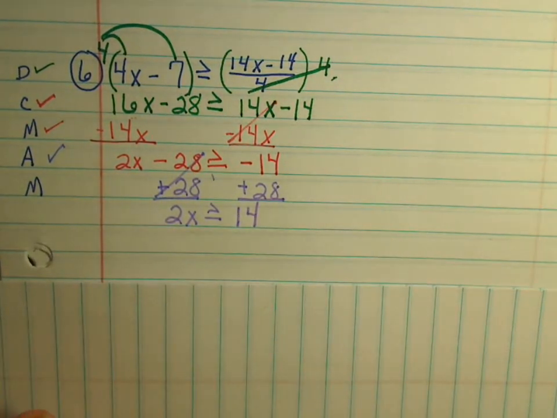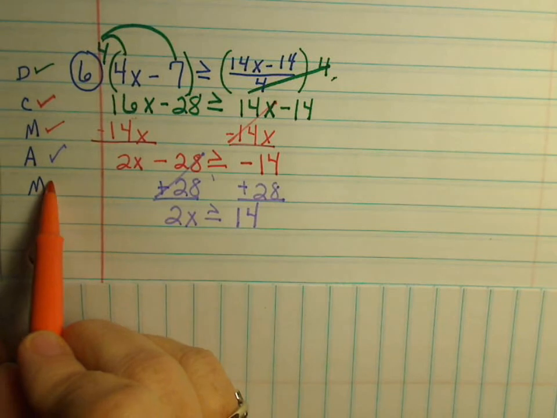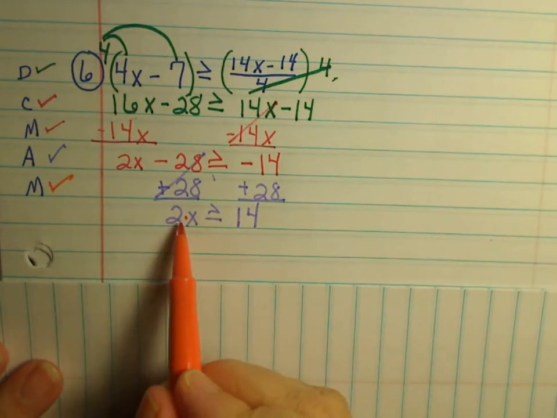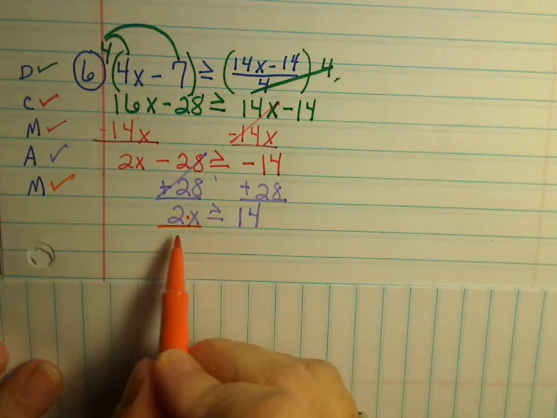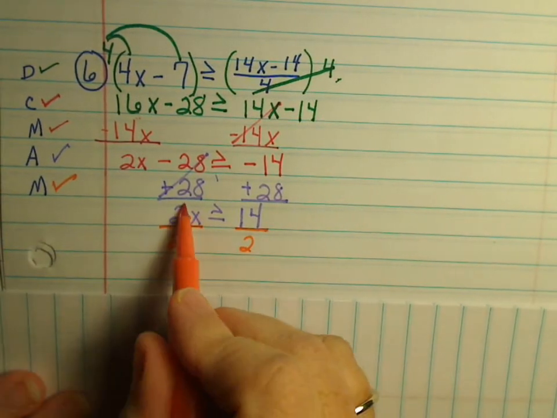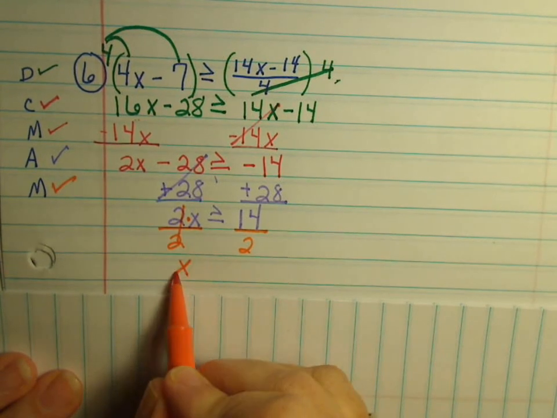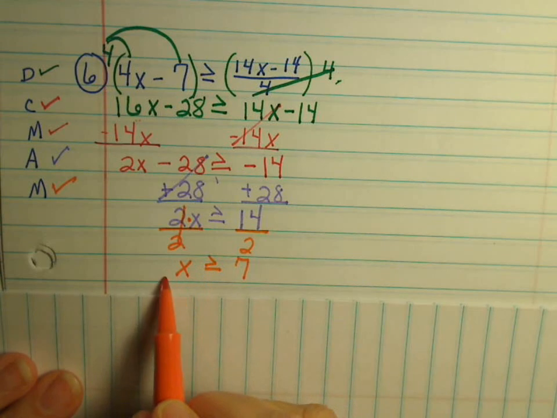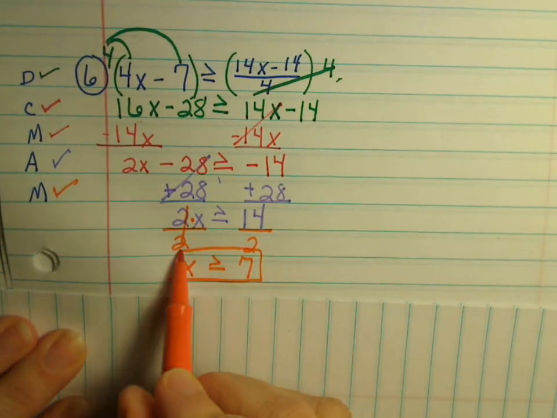And my last and final step is to do the inverse of multiplication or division. This is multiplication, so the inverse is to divide. And so I end up getting x is greater than or equal to 7. And there is my final answer.